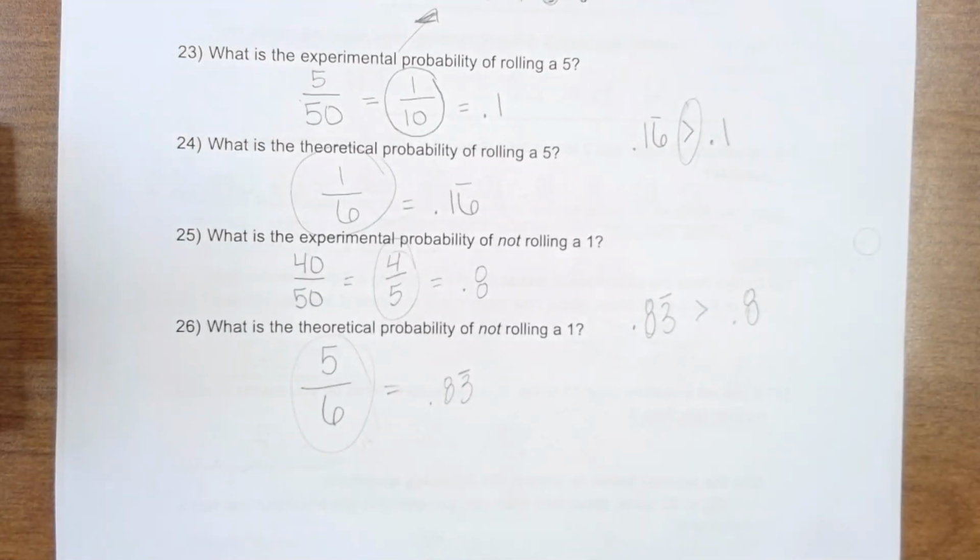All right, so that is it. That is everything that we learned in this probability unit. Let your teacher know if you have any questions.